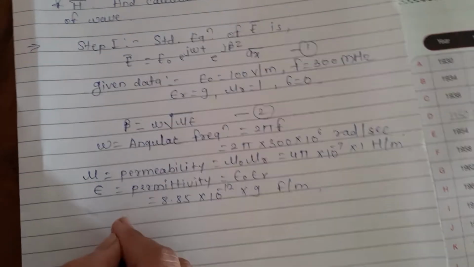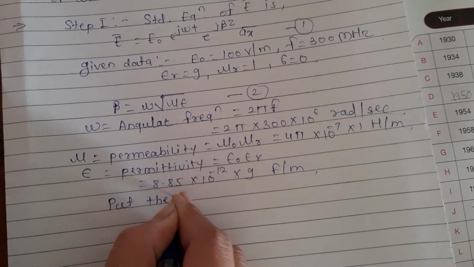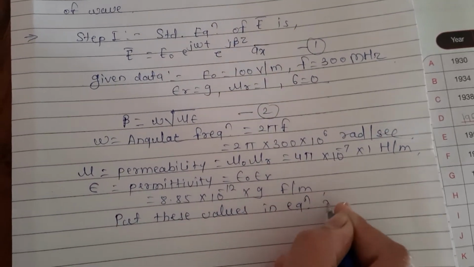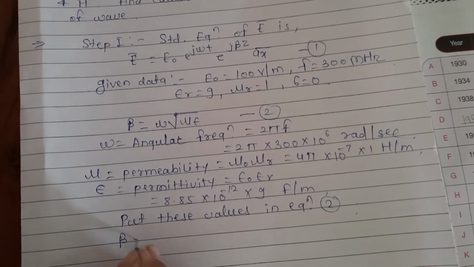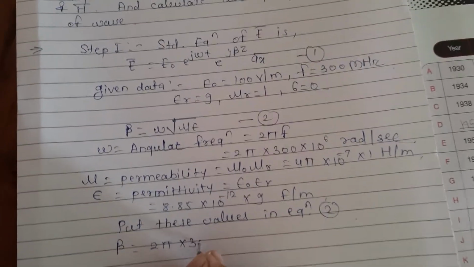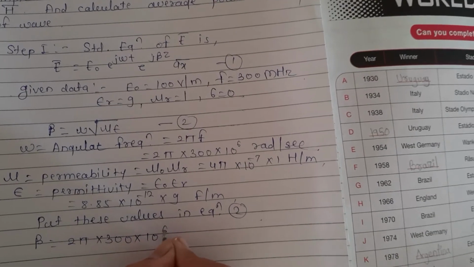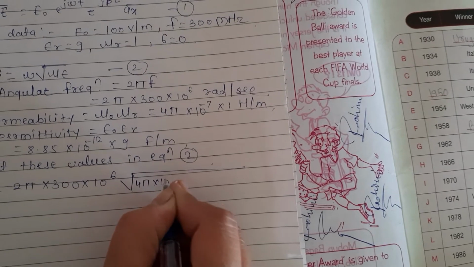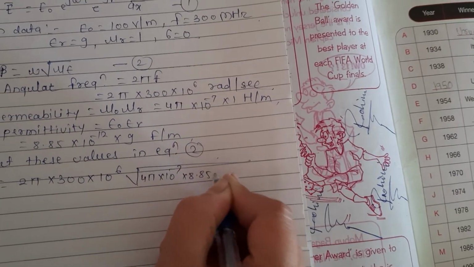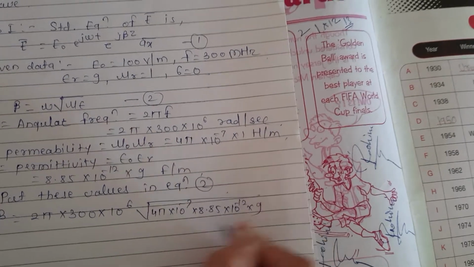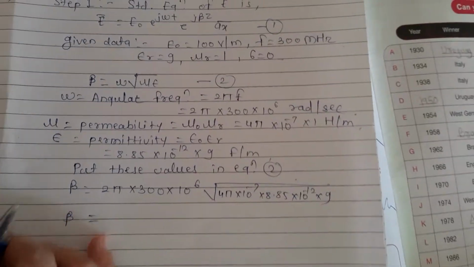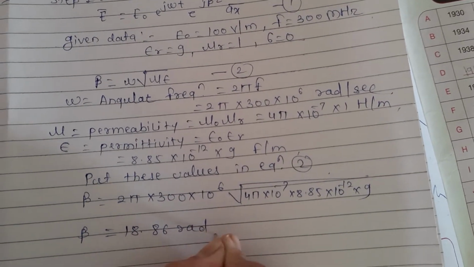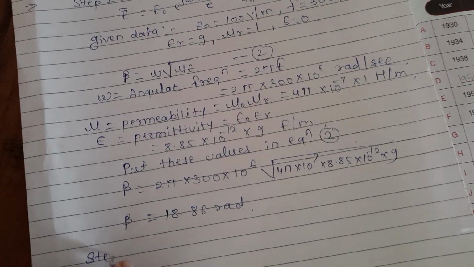Put these values in equation 2. So beta is equal to 2 pi into 300 into 10 raised to 6 into square root of 4 pi into 10 raised to minus 7 into 8.85 into 10 raised to minus 12 into 9. So the answer for beta is 18.86 radian per meter. Now step 2.